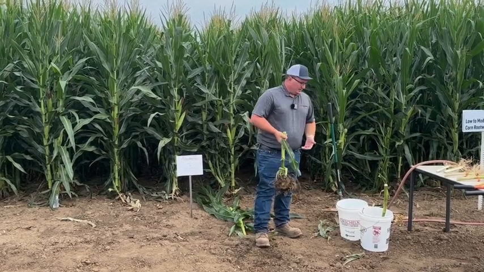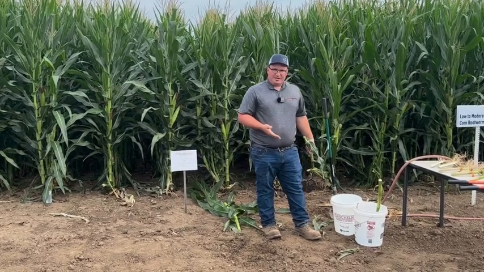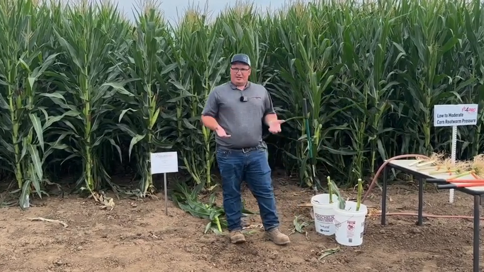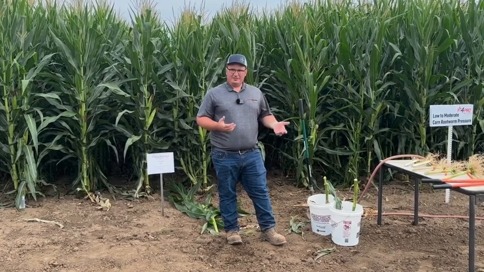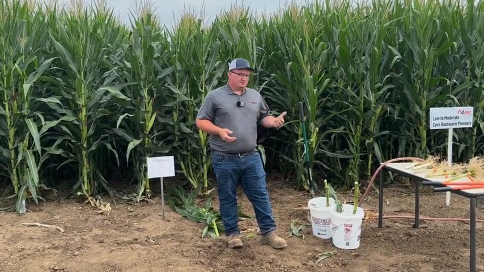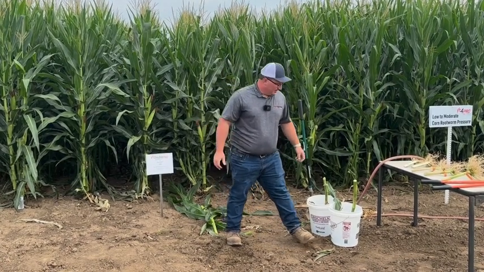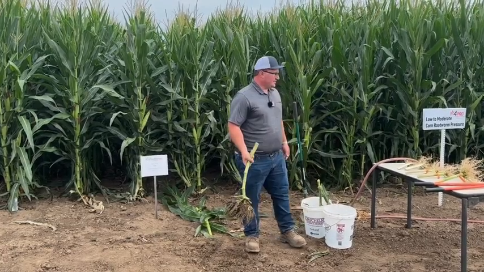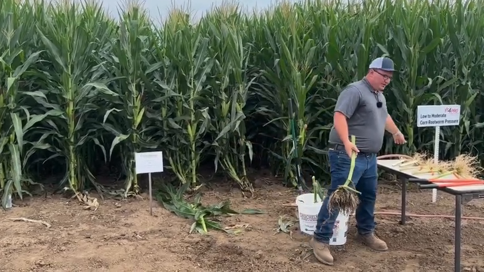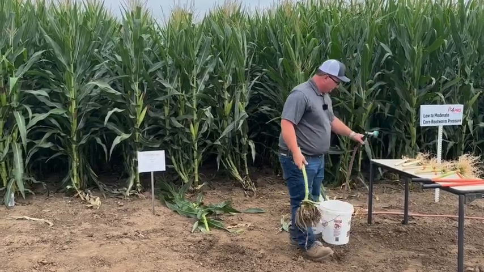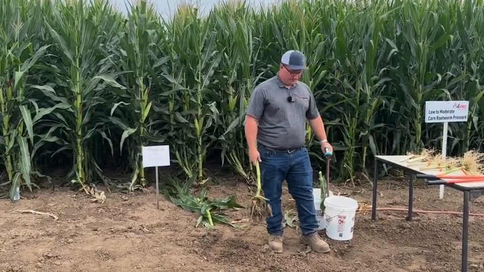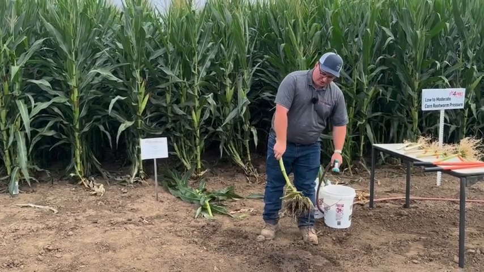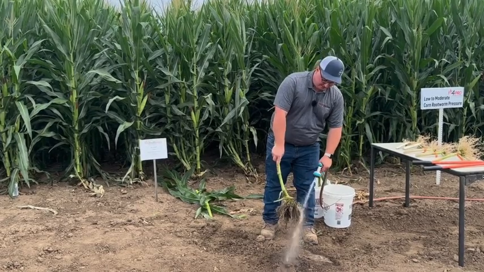Once we get enough soil knocked off, I like to have a couple of 5-gallon buckets with some water. I'll set the roots in the bucket. Depending on how dry or the different soil type, may only need to soak for 15 to 20 minutes. Sometimes they've got to soak overnight to loosen that soil up. But once we get that soil loosened up, we can take a garden hose and get that running pretty quick. We're just going to wash the soil off of those roots so we can see the feeding.